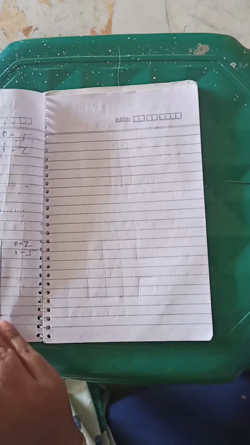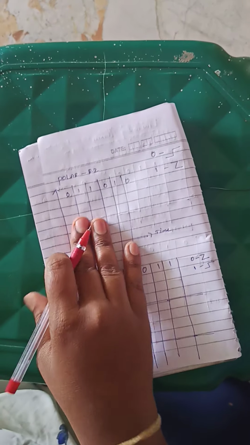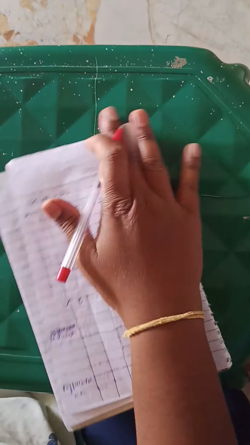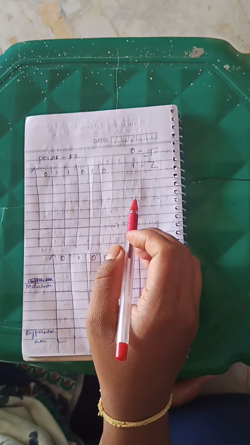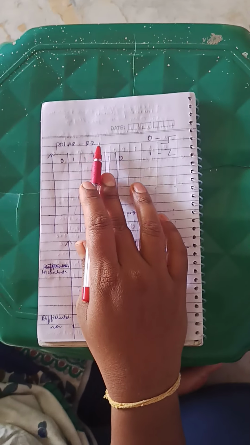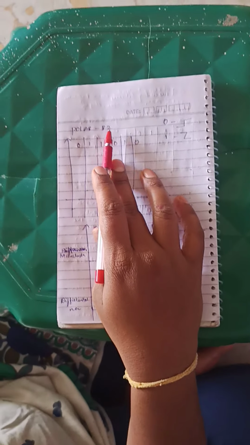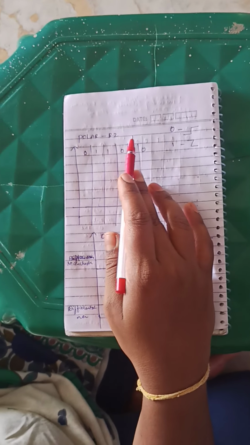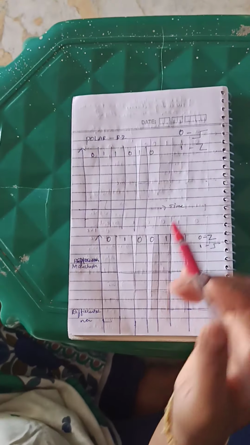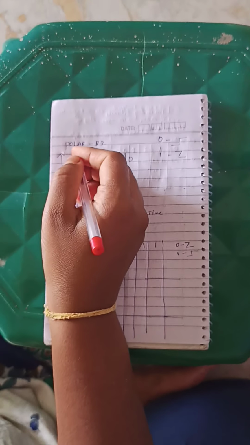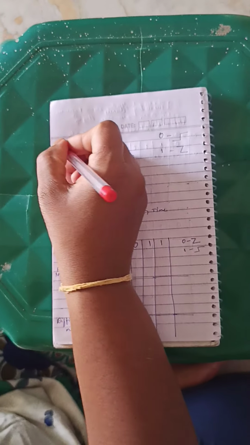So next I will move on to the RZ, that is polar RZ, which is nothing but return to 0. Yes, in the polar technique, we are going to look at the return to 0. So the return to 0 polar, we are going to call it bipolar.